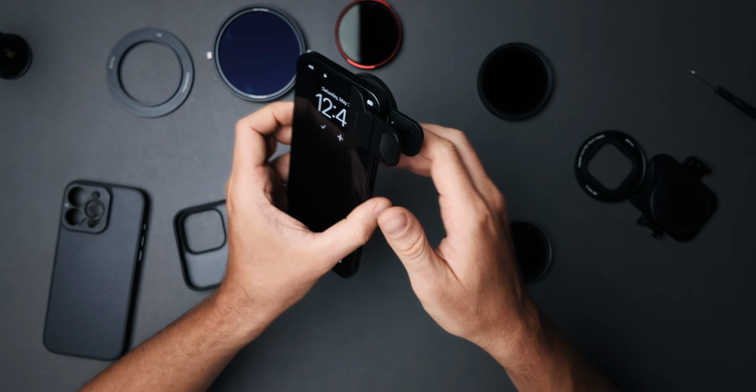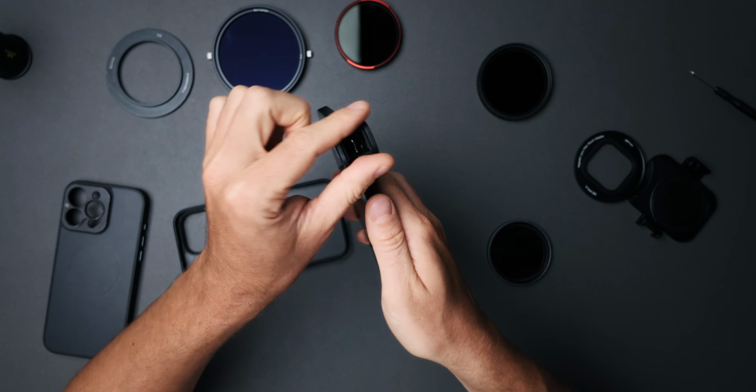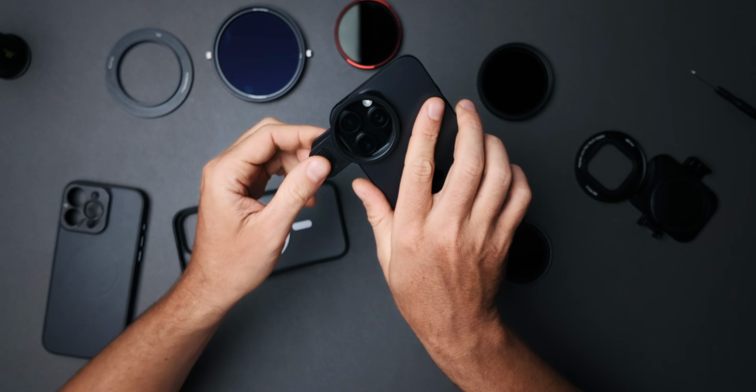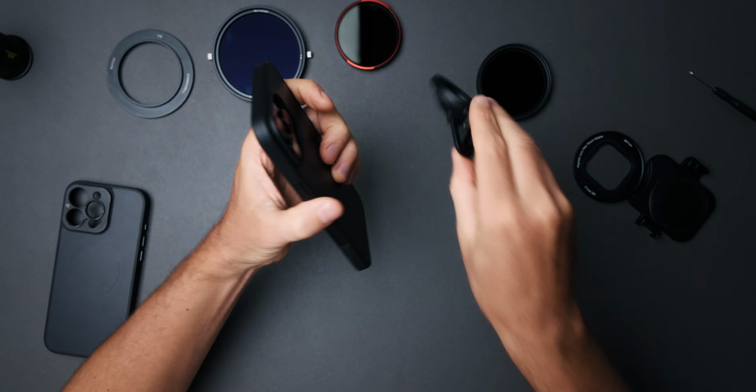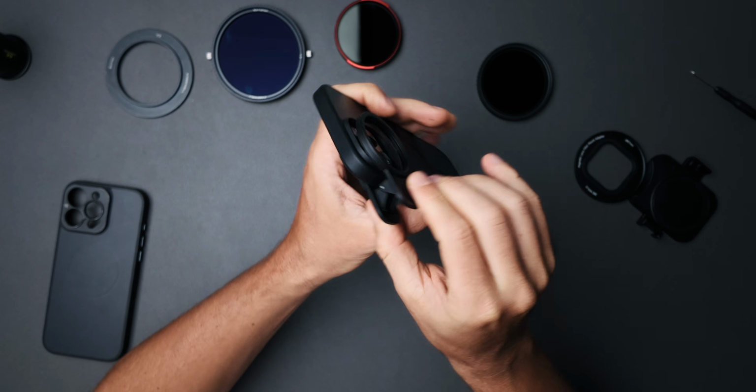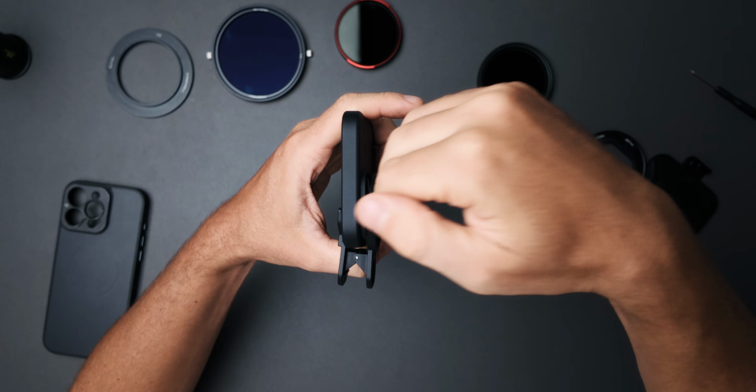But again, I don't like that it blocks a part of the screen. I don't like that it moves around like this. And also if you use it with a case, I don't really like that you have to properly align it so that light won't leak inside and create lens flares, artifacts, and so on.